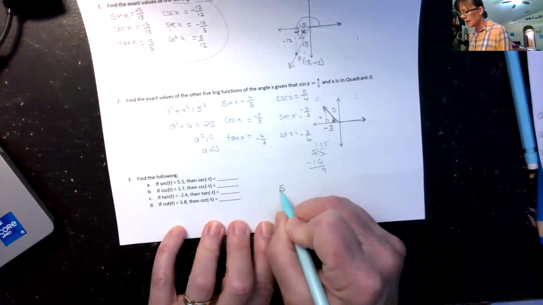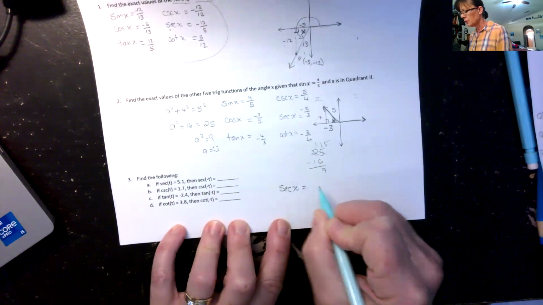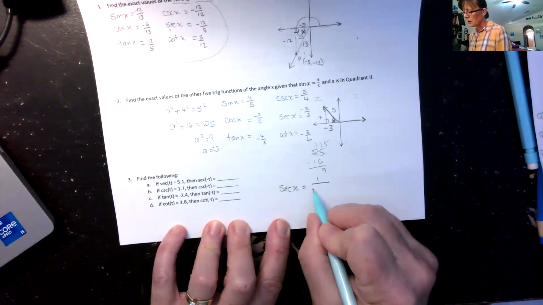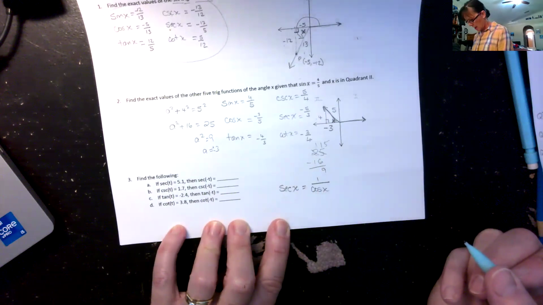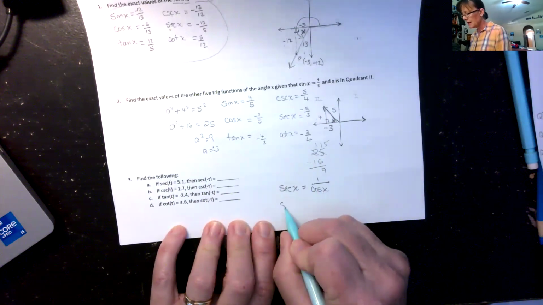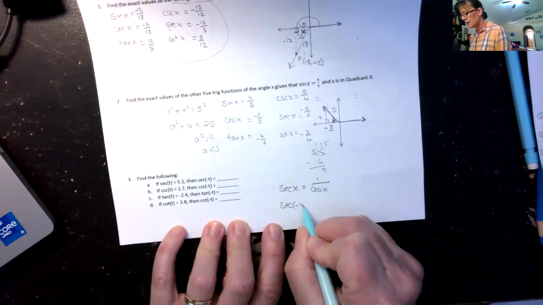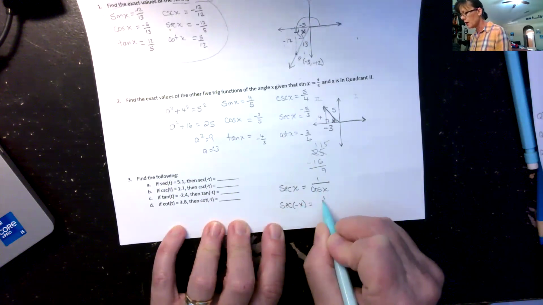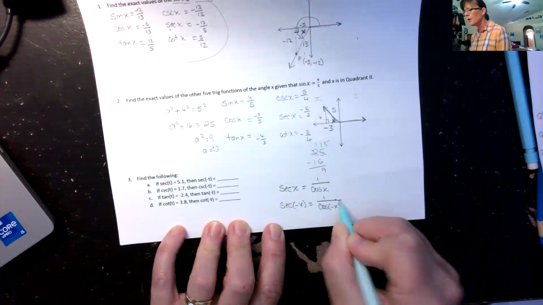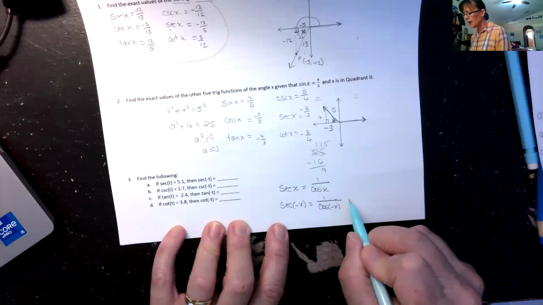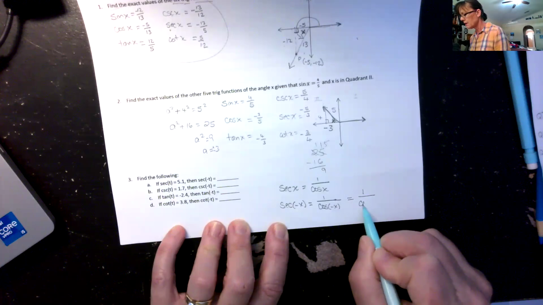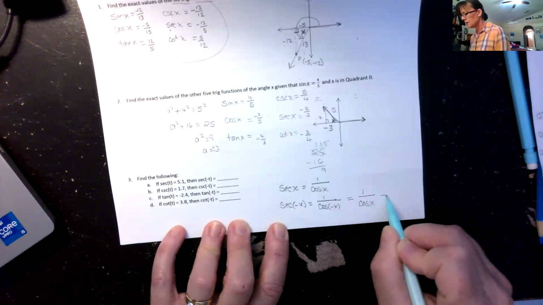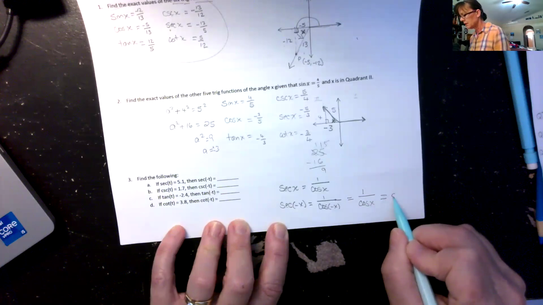The secant of x is equal to 1 over the cosine of x, because those are reciprocal functions. What would the secant of negative x equal? That would equal 1 over the cosine of negative x. But if we look up there at the identities for negatives, we know that this is really equal to 1 over the cosine of x. So this is equal to the secant of x.